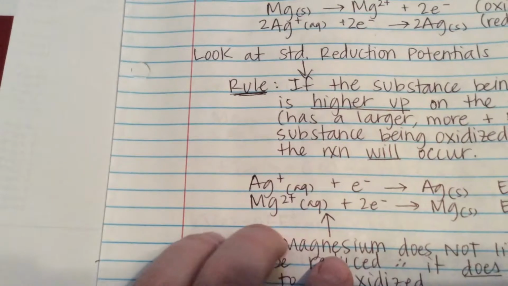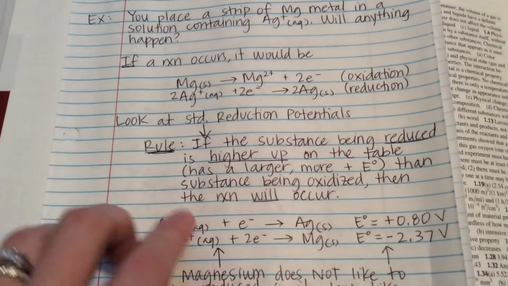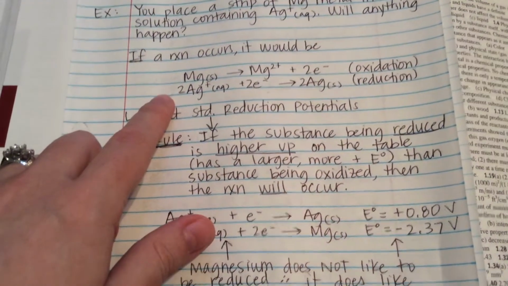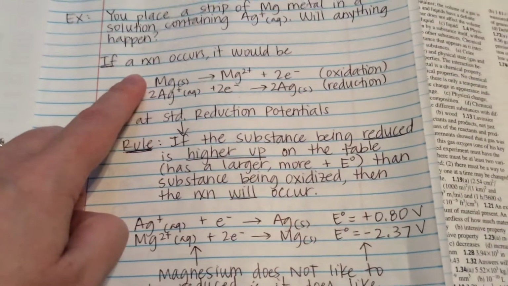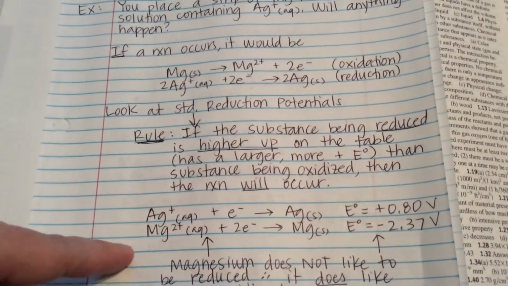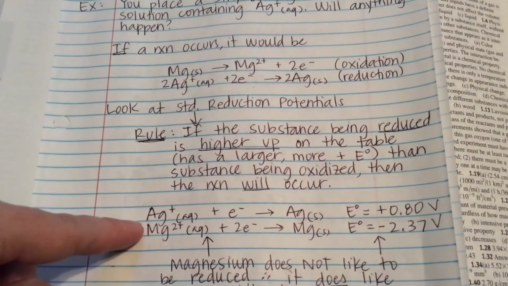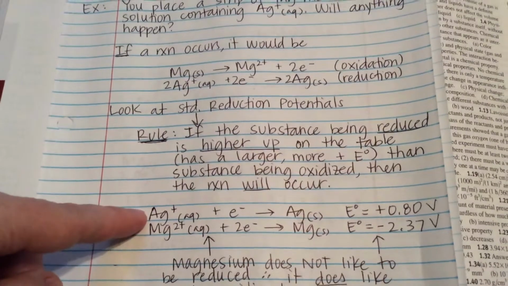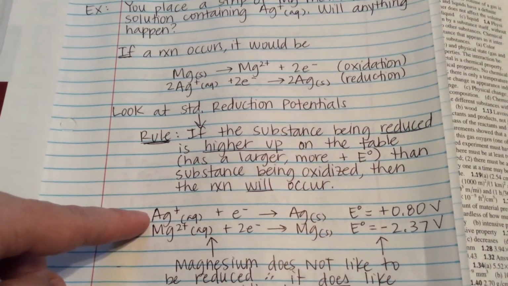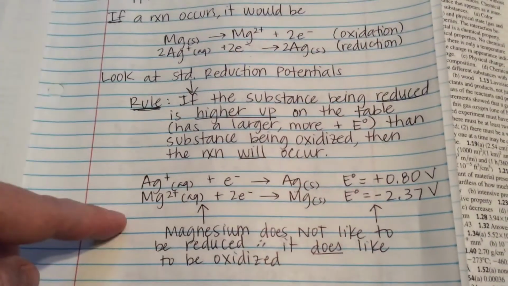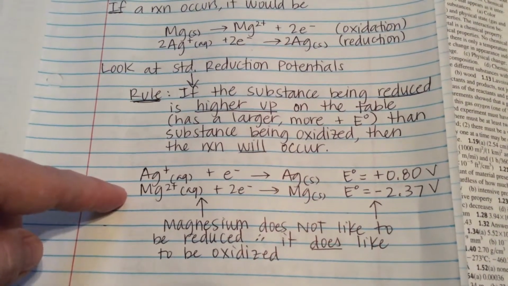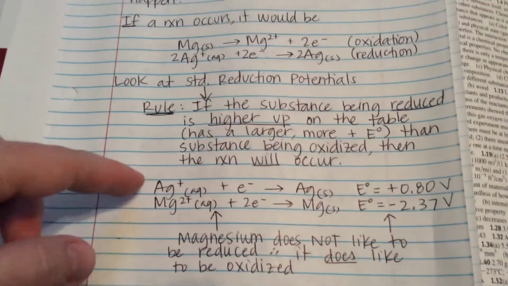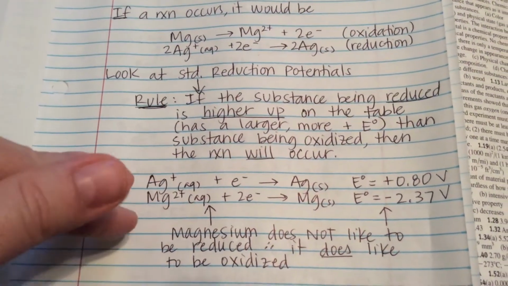I wrote them out on my paper here just for simplicity. If the substance being reduced has a larger, more positive value than the substance being oxidized, then the reaction will occur. So what's being reduced? Right here, we've got Ag+, larger, more positive. Magnesium does not like to be reduced, right? It likes to be oxidized. Because this value is so negative, yes, this would occur. That's the way we would answer this qualitatively without doing any calculations.